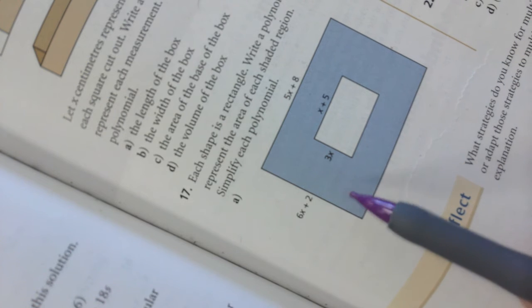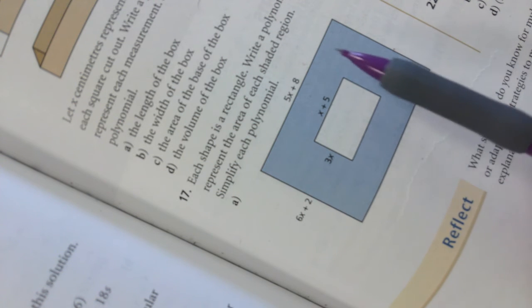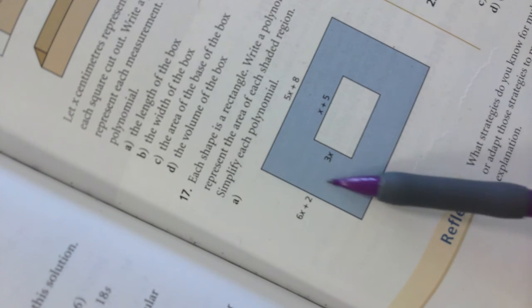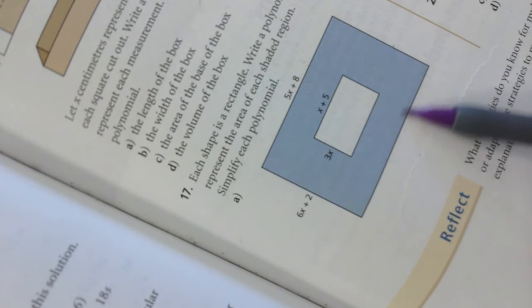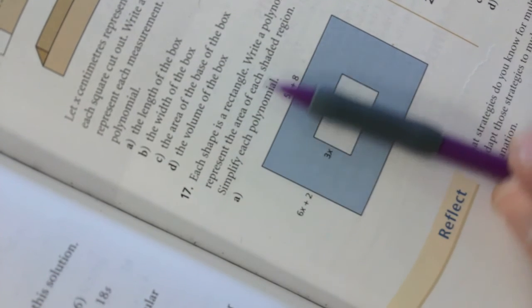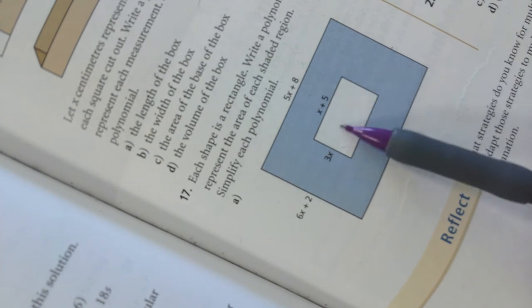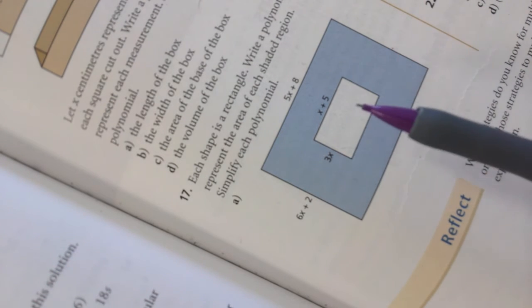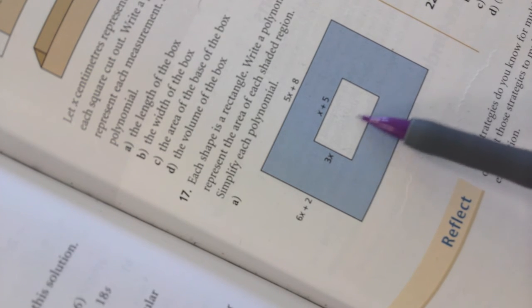What's happening here? What I just showed you is basically what's going to happen when you get a question like this. If I ask you to find the area of the shaded region, you're basically going to find the area of the big rectangle, which is all of it, and the area of that small rectangle, and you're going to subtract them. You're going to subtract the big area minus the small area. So I'm going to do this with you.